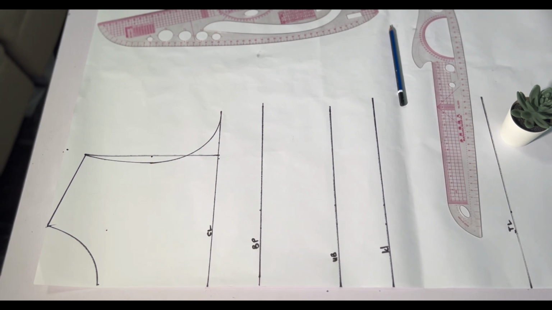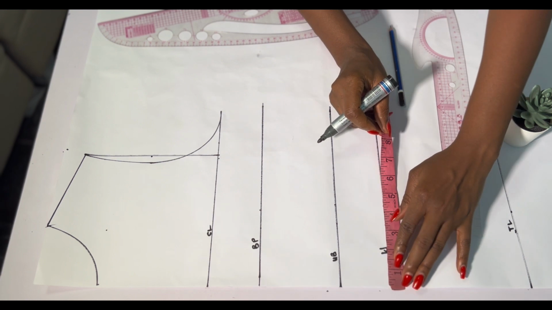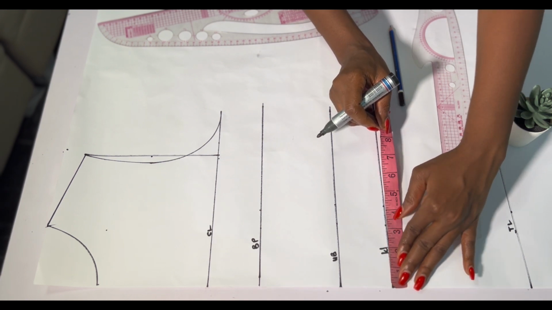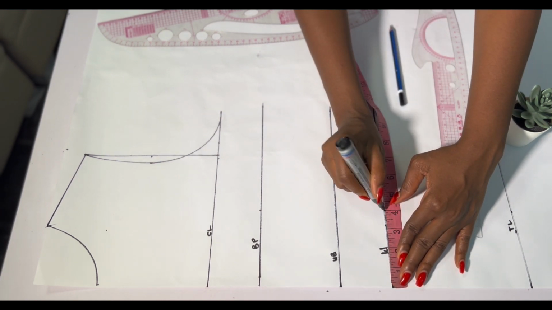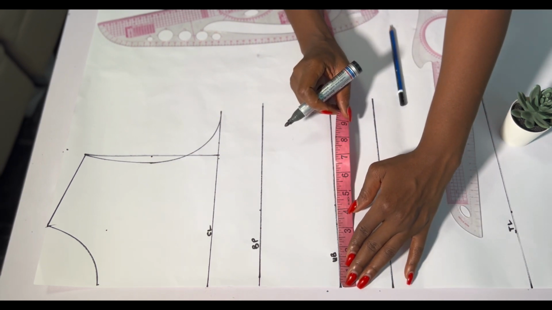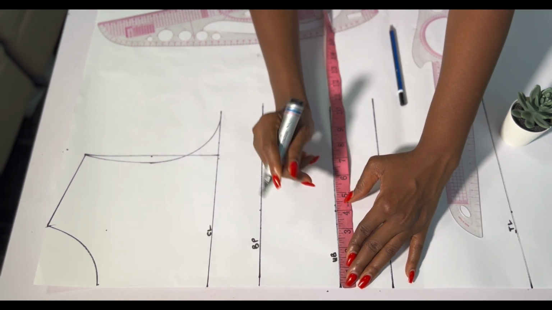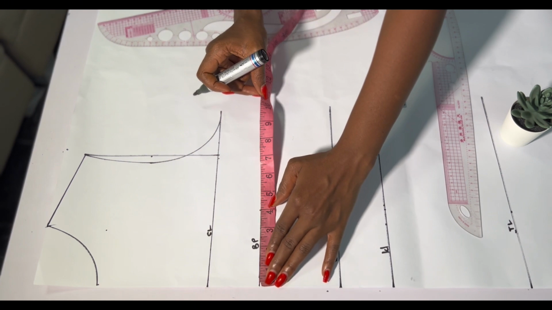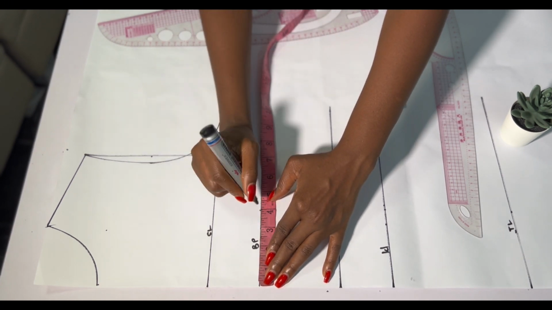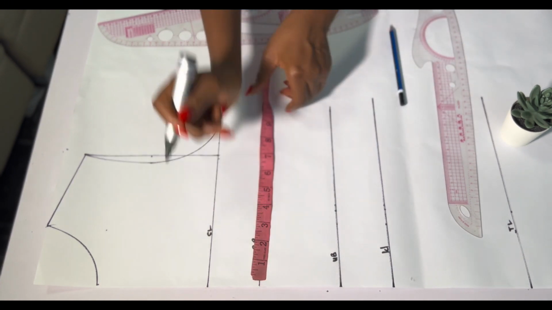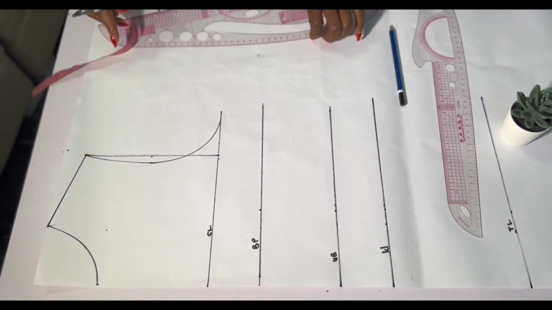Next to do, we'll be inputting our darts. The nipple to nipple measurement I have here is 8 inches. 8 divided by 2 will give us 4. So from the waistline, we'll mark down 4 inches at the under bust, 4 inches. Bust point, 4 inches, okay? And then we'll connect the line.